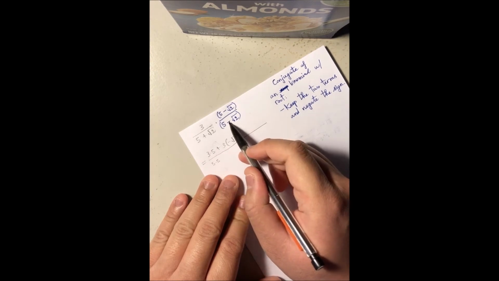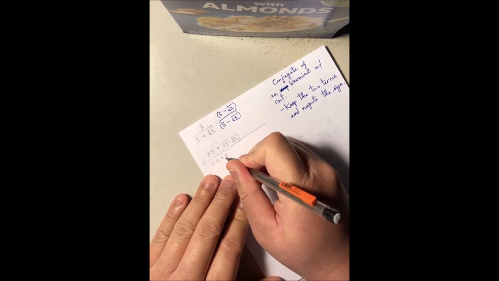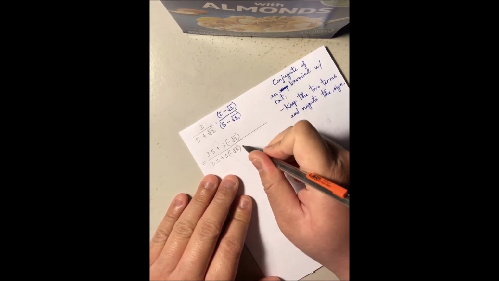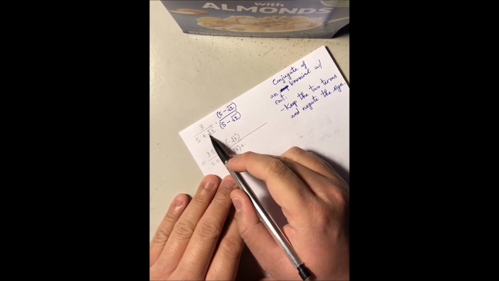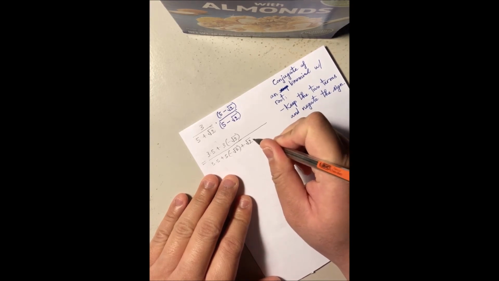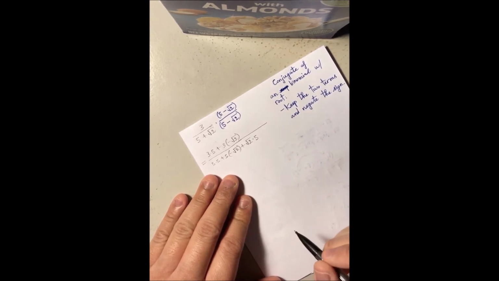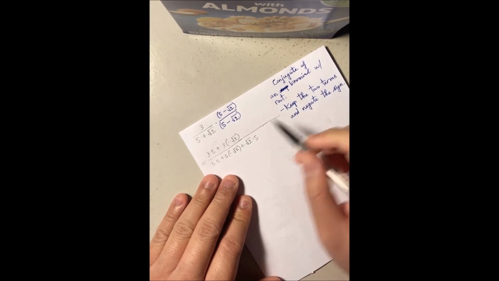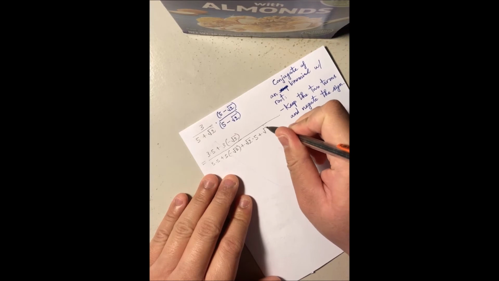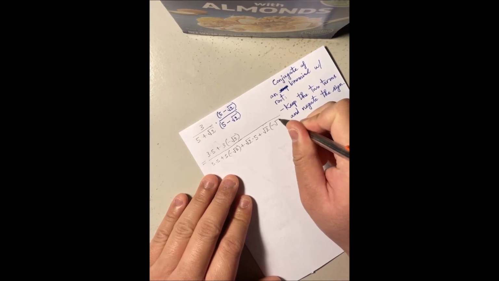FOILing 5 to negative square root of 2, you would have plus 5 times negative square root of 2. FOILing positive square root of 2 to positive 5, you got plus square root of 2 times 5. And then the same thing for these two, you would have plus square root of 2 multiplying square root of 2.